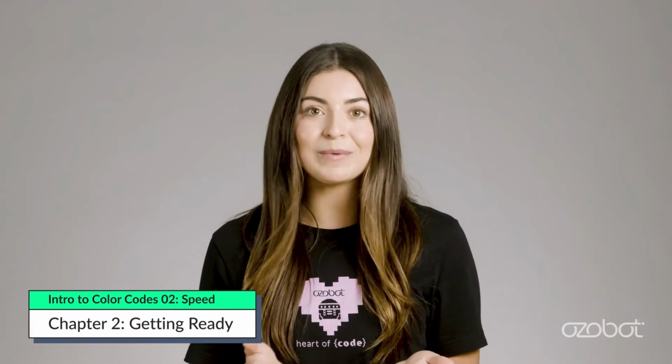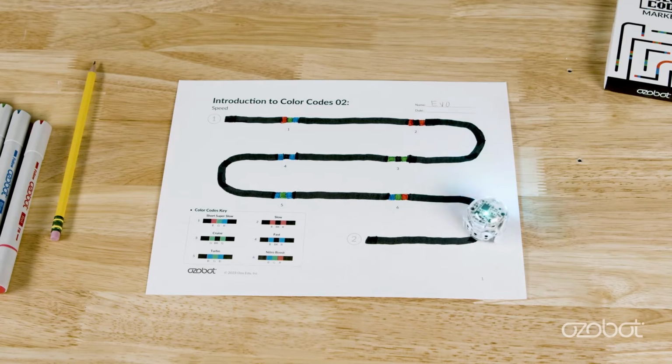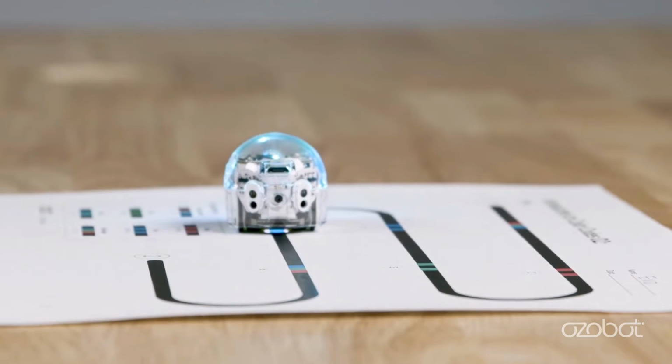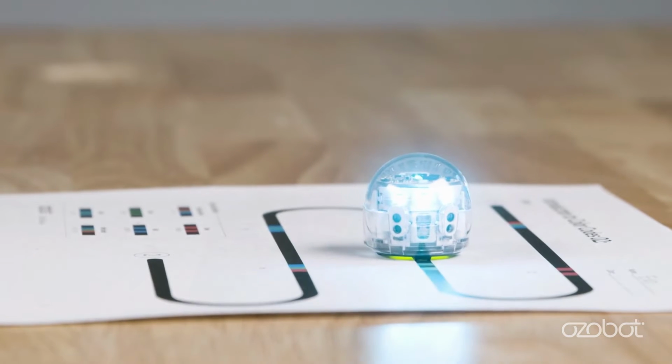You can tell your bot what to do using sequences of color called color codes. First, your bot inputs or receives information from the different sequences of color it travels over. Then, your bot processes the instructions and performs an output or action. The color codes you will explore today control the speed of your bot.